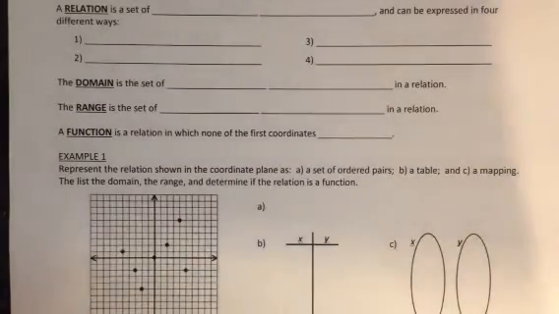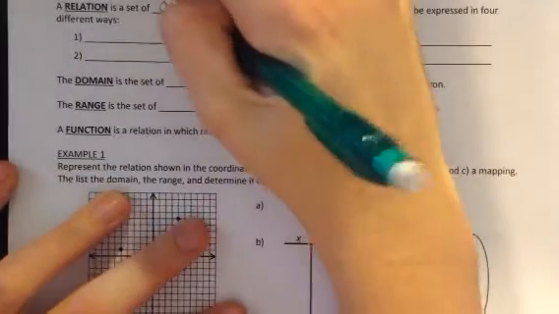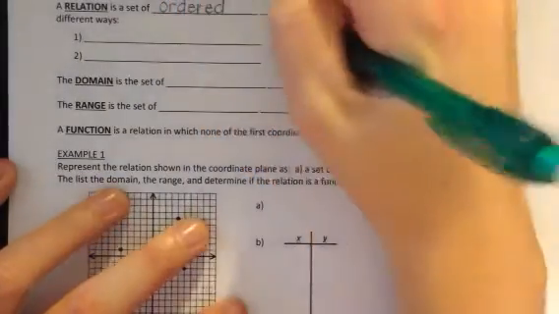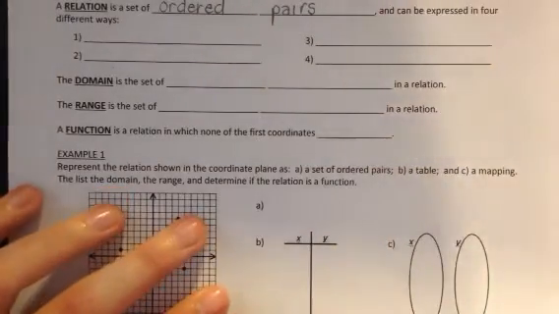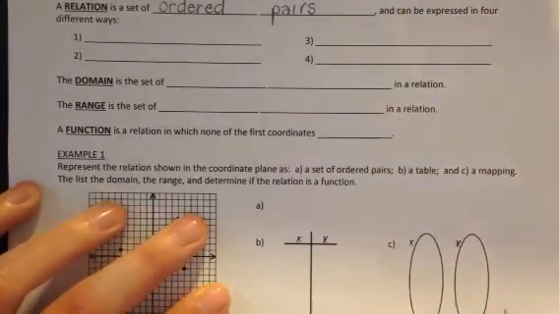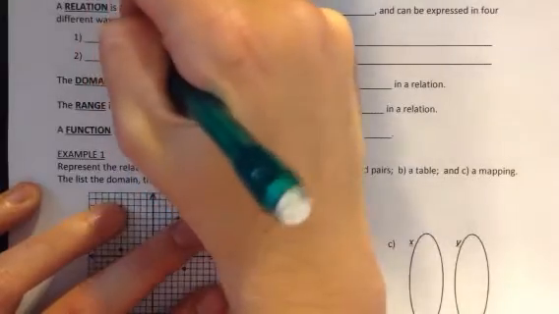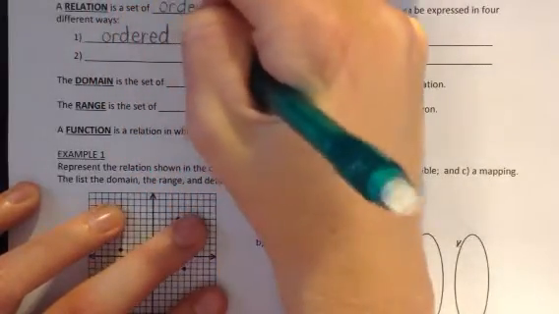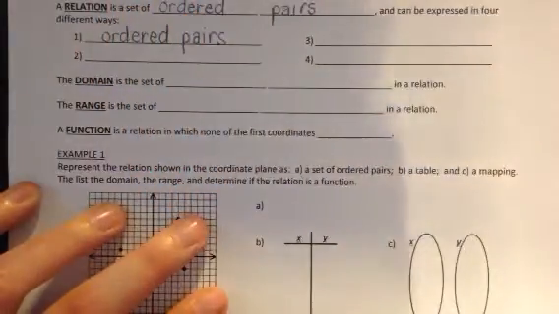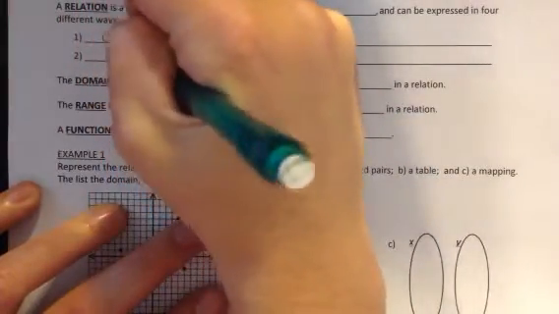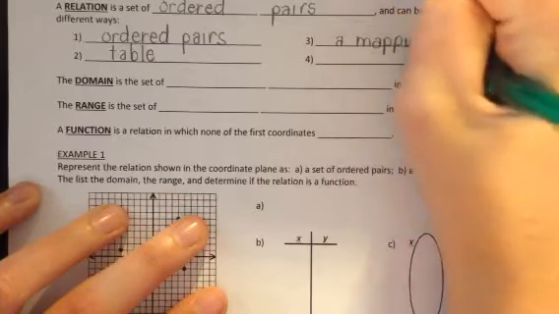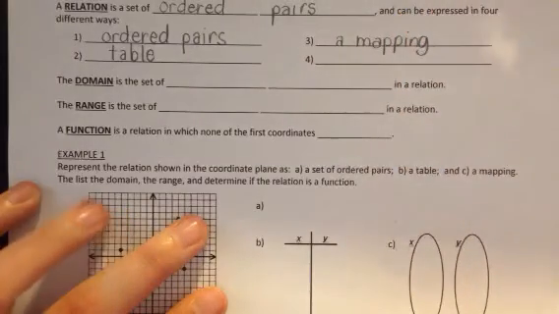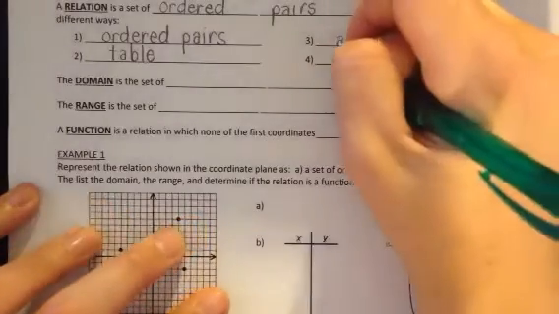Today we're talking about relations, domain, and range. Remember that a relation is a set of ordered pairs and can be expressed in four different ways. First way is, obviously, ordered pairs. Second way is a table. Third way is a mapping. And the fourth way is a graph.